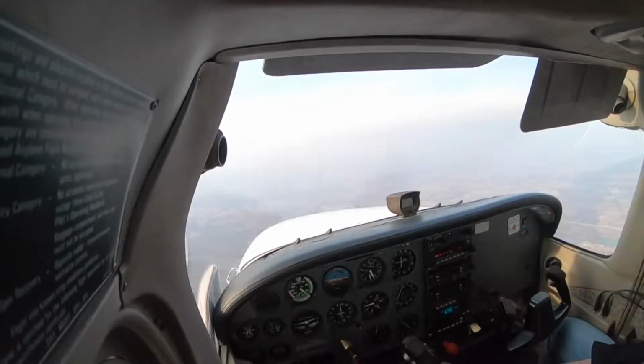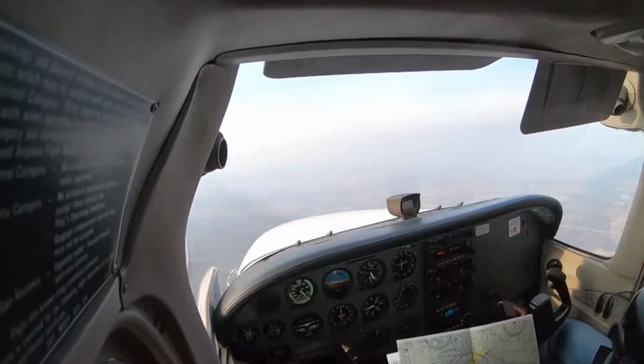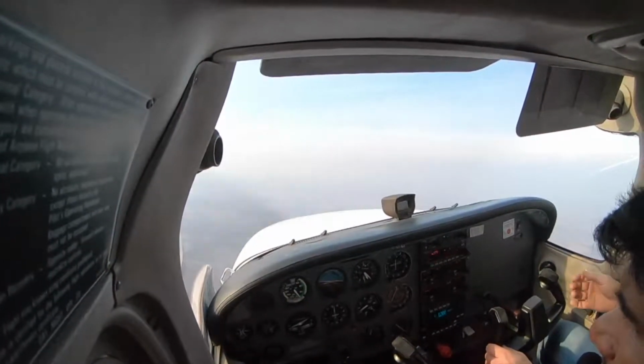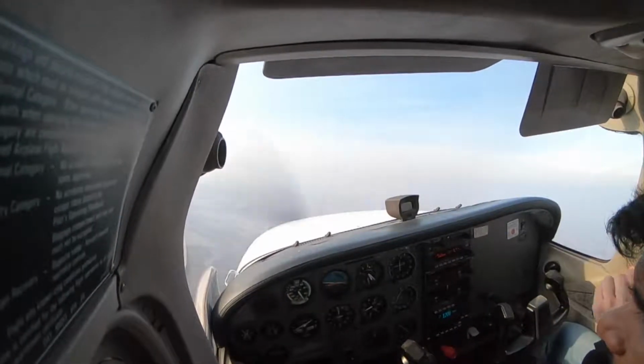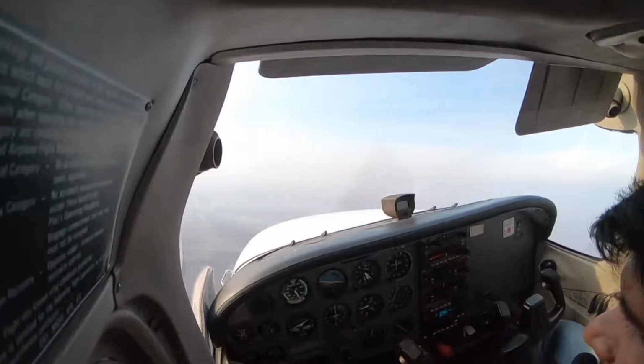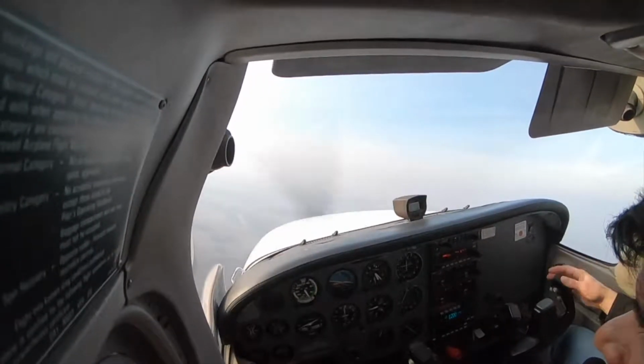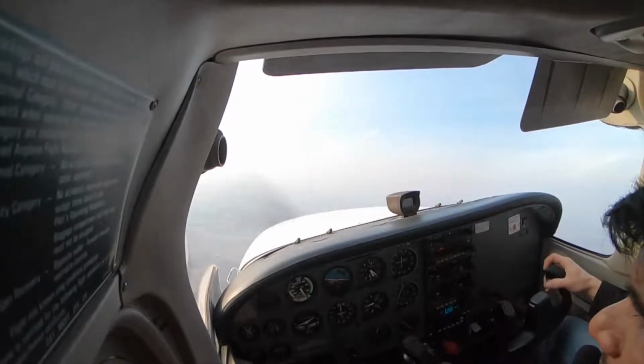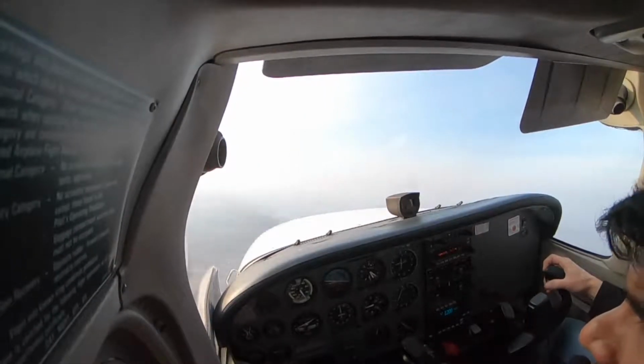Okay, go ahead. That's a town over there too. Go ahead and turn. Otherwise, we're going to be somewhere else that we're not familiar with, right? We'll just stay right here and figure out where we are. We'll just hold 4,500. Iowa City, Skyhawk 740 Sierra Papa is 10 miles south, maneuvering at 4,500, Iowa City.